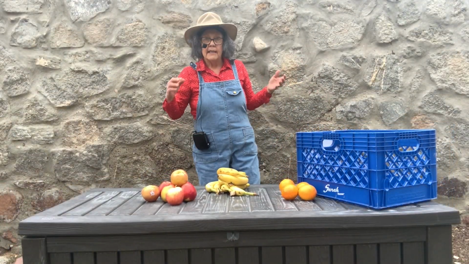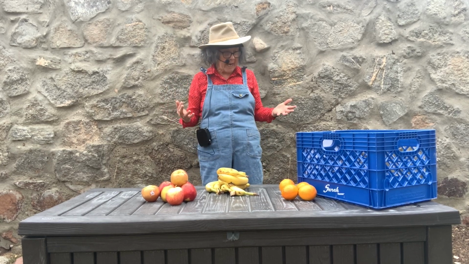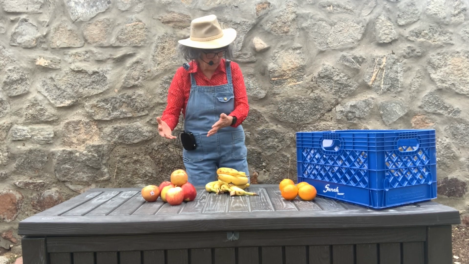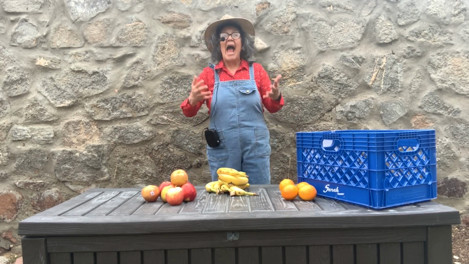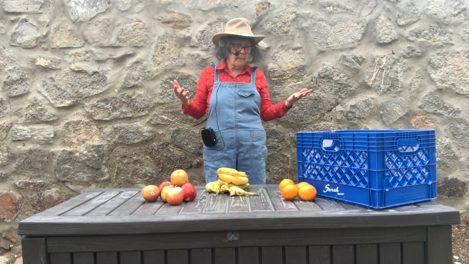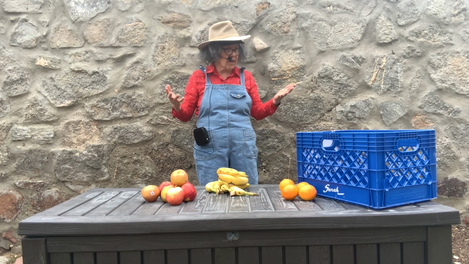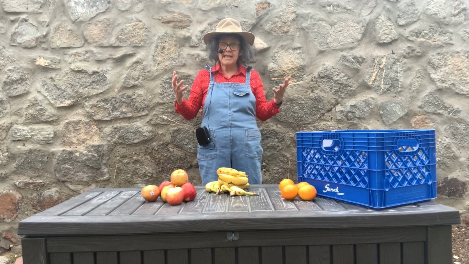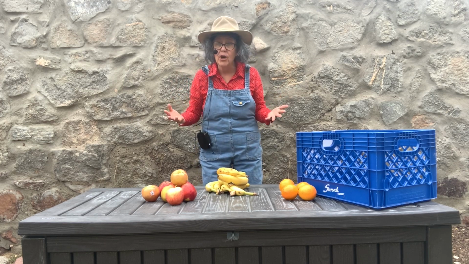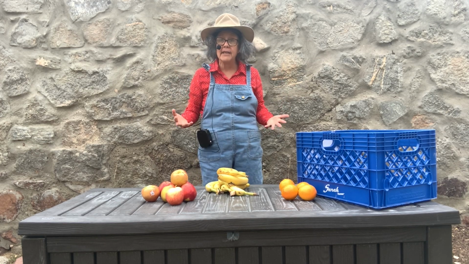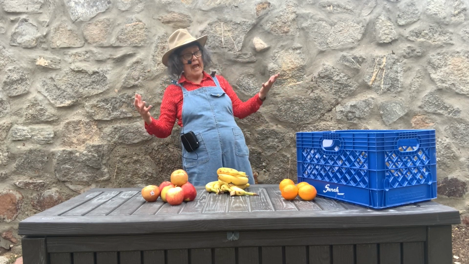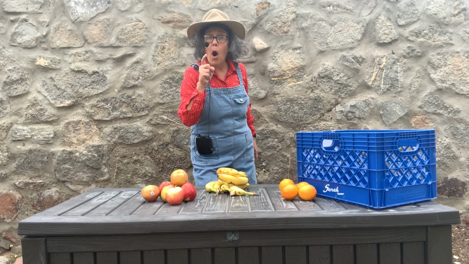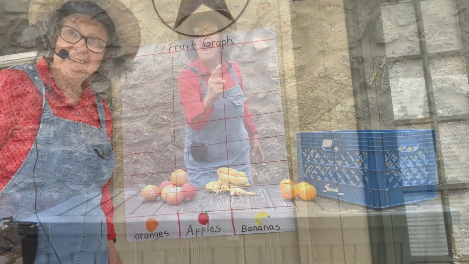Alright, now I have three groups of fruit. I can see that I have apples and oranges and bananas. But it's still hard to count the exact amount. And it is hard to see which kind of fruit I have more of and which kind of fruit I have less of. Oh, I know. I'll organize it on a graph.